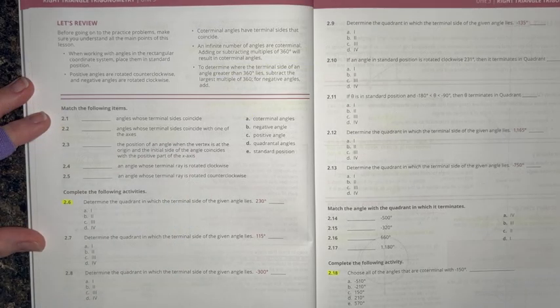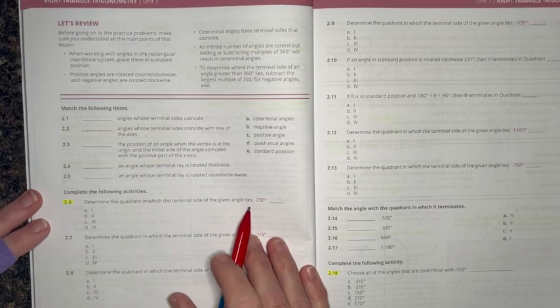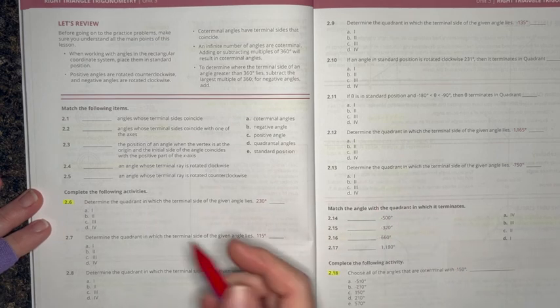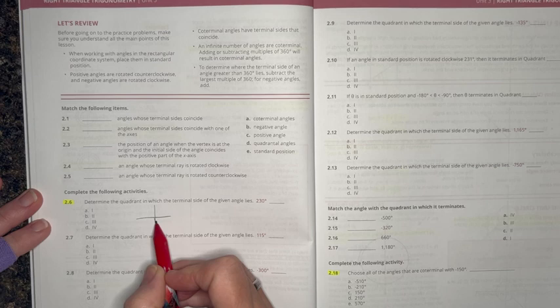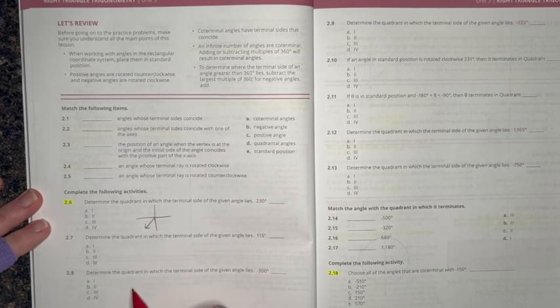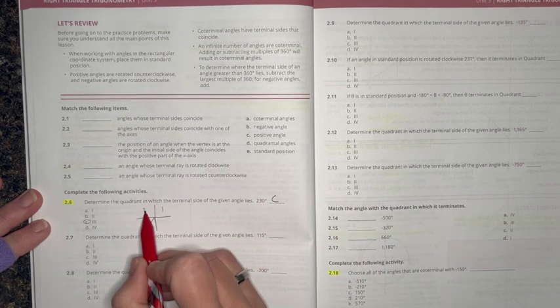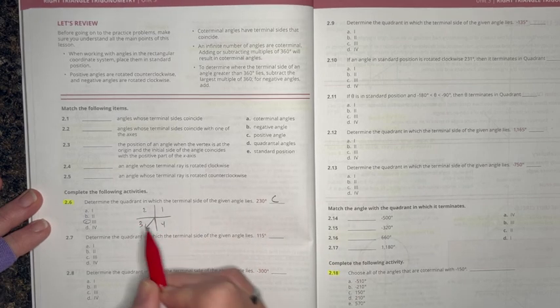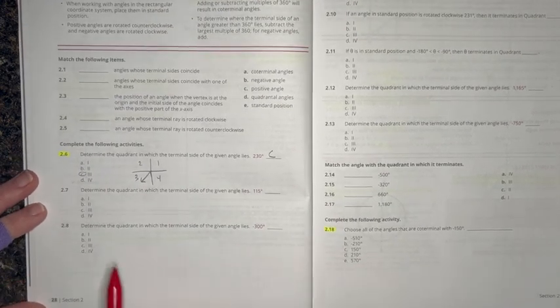let's turn the page. Taking a look at problem 2.6, determine the quadrant in which the terminal side of a given angle lies. 230 degrees. Well, I know that is greater than 180, but it's not greater than 270, so it's over here somewhere, which is quadrant 3. Okay, remember, 1, 2, 3, 4. Roman numerals, right? But that's the basis of it.